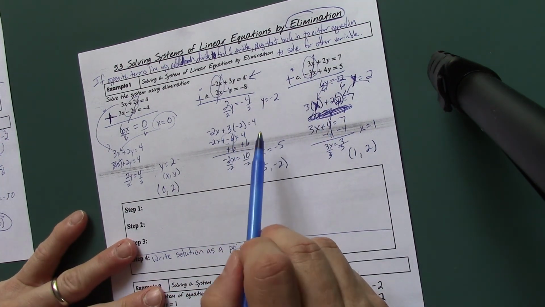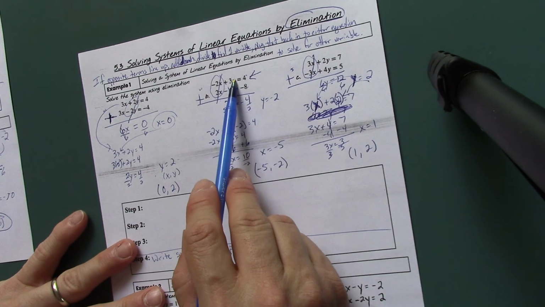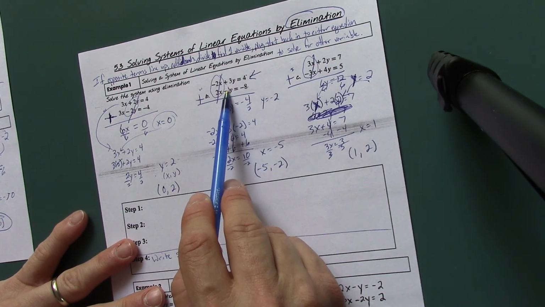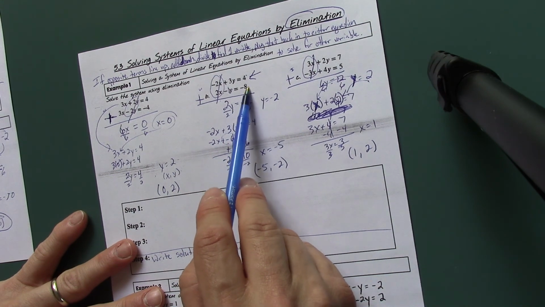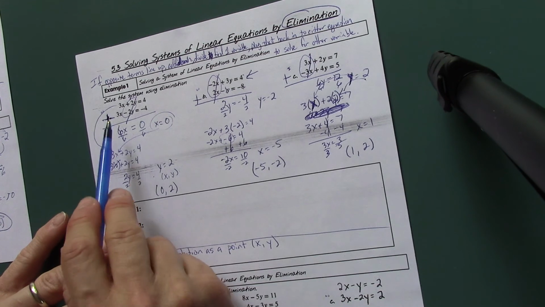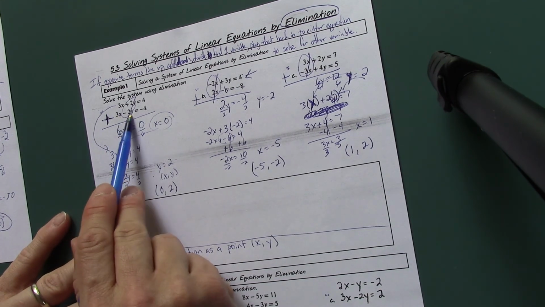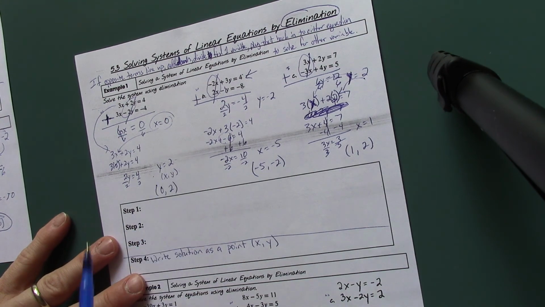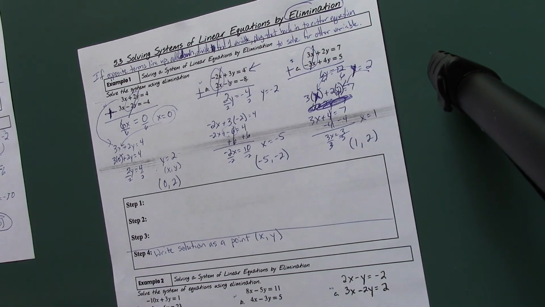Right? When I plugged in negative 2 into this first one, I could have plugged it in here, and a negative becomes a positive 2. Subtract it to the other side to get negative 10. Divided by 2, I'd still get negative 5. Right? Even on this one, if I plugged in 0 here, and I just solved this equation, I'd divide negative 4 by negative 2, and I would still get 2. So I could plug it into either equation.